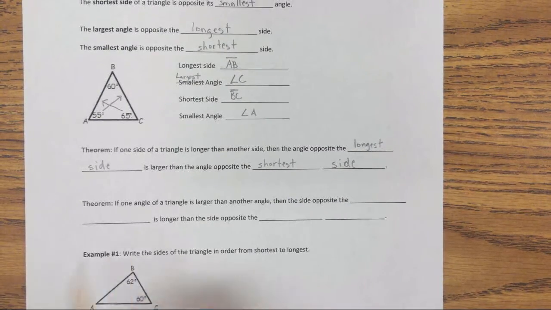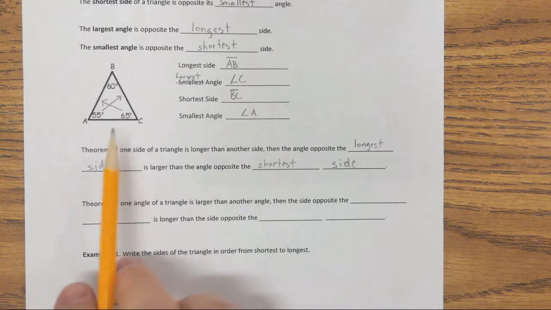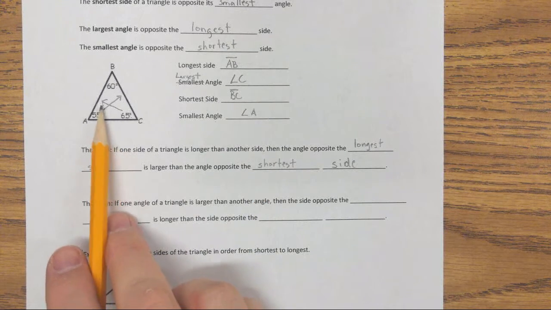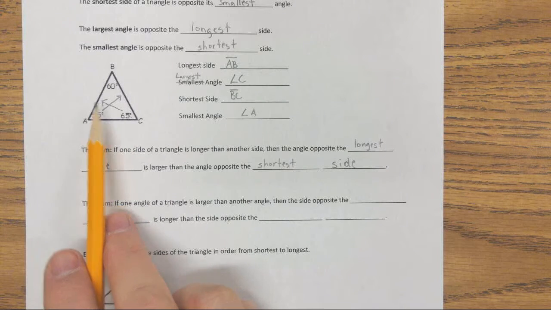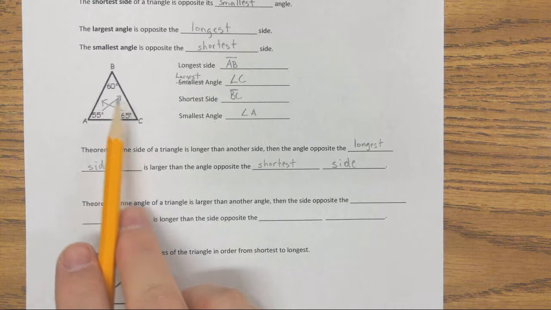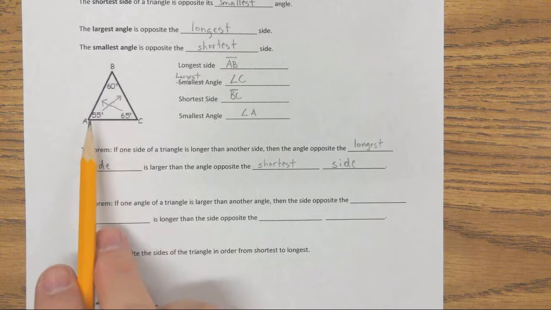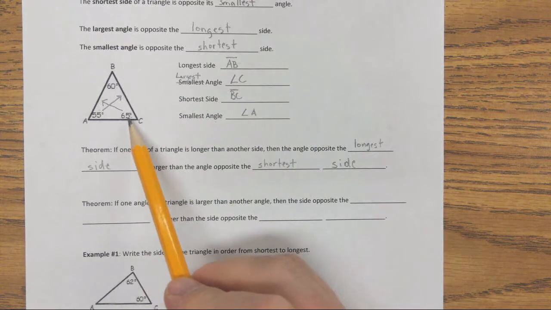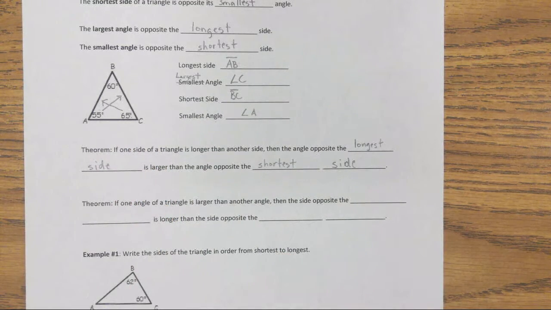Which just makes sense. It ties into what we just said. Obviously, the longer side is going to be opposite the bigger angle, and the shortest side is going to be opposite the smallest angle. And so that means that this angle is going to be bigger than that one.